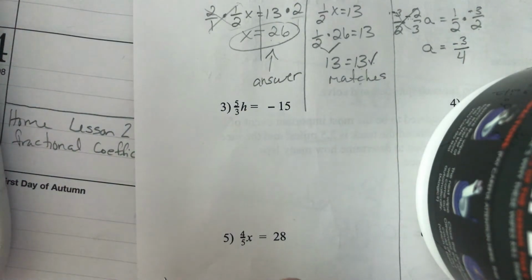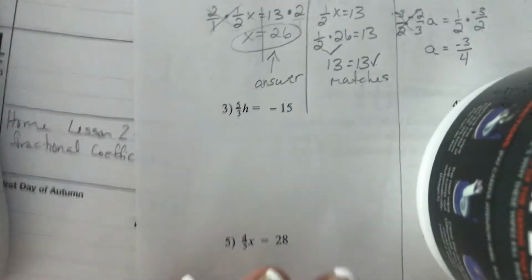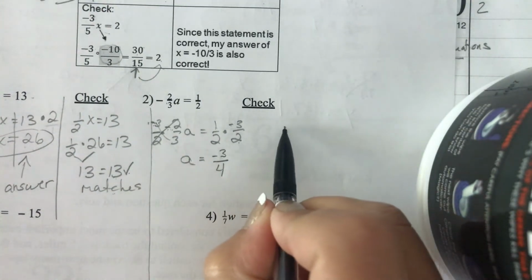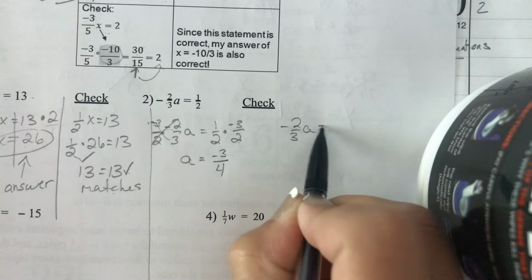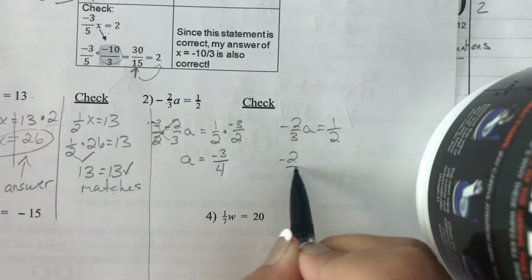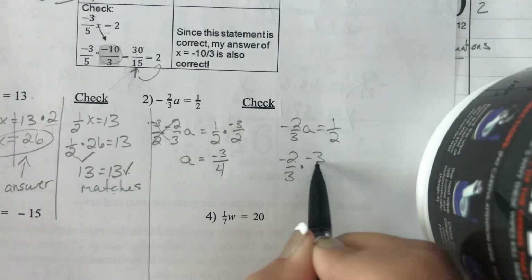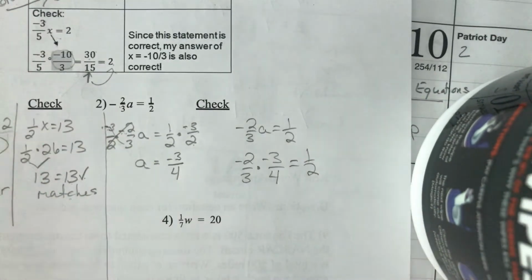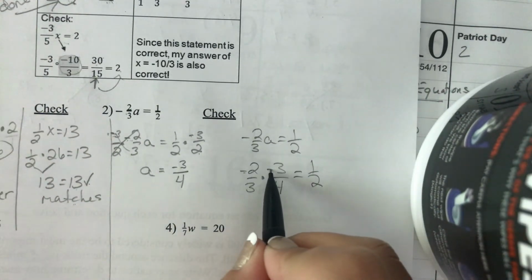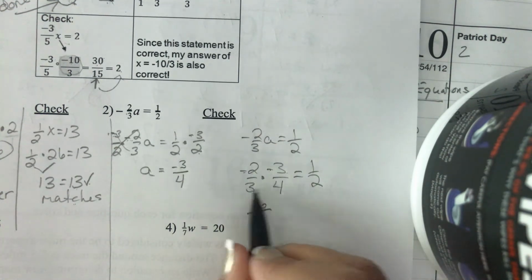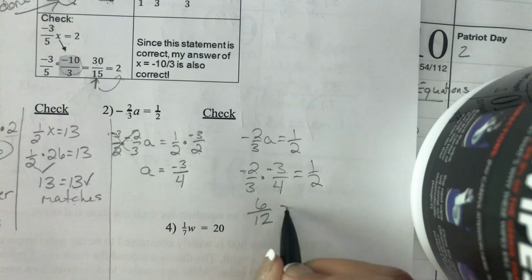Right here, again, oh, I forgot to check. So negative 2/3, a equals 1/2. Just rewrote it. Negative 2/3 times negative 3/4 equals 1/2. Negative times a negative is a positive. 2 times 3 is 6. 3 times 4 is 12.